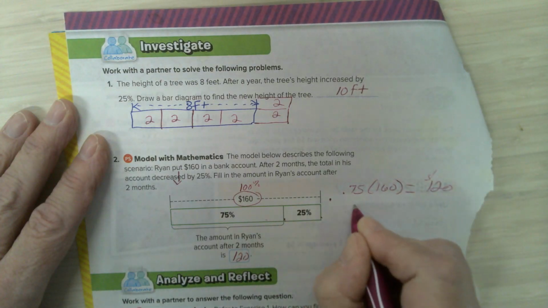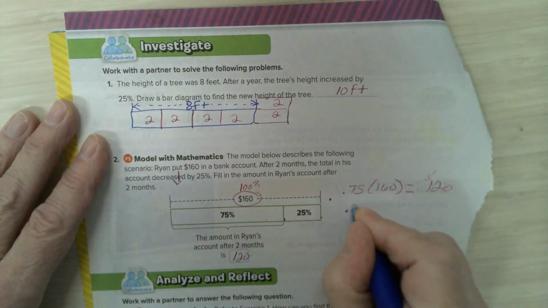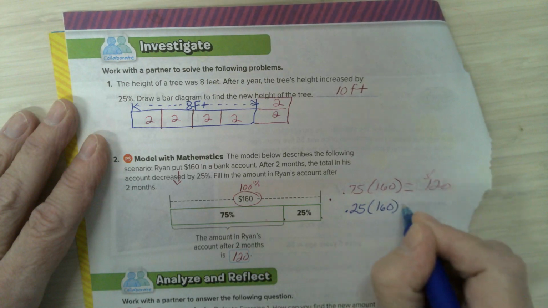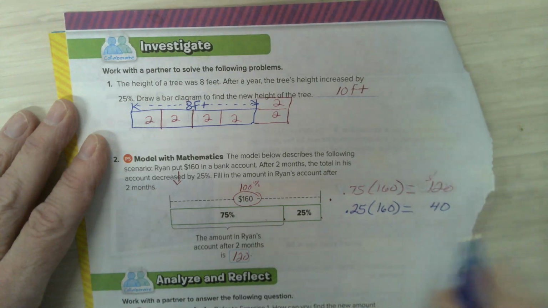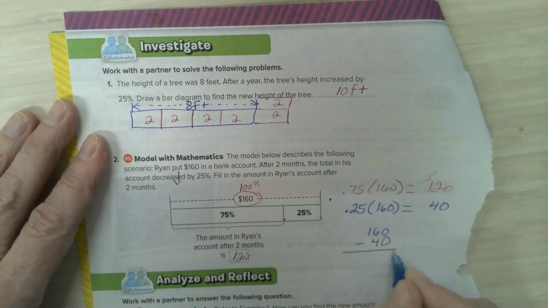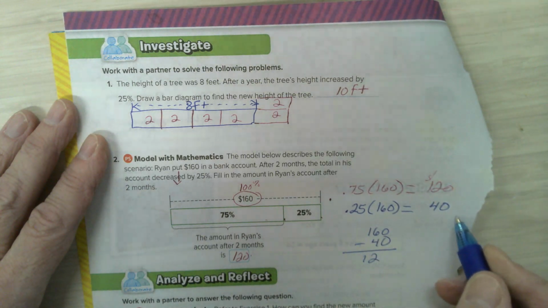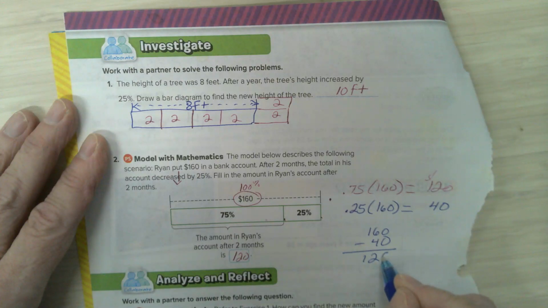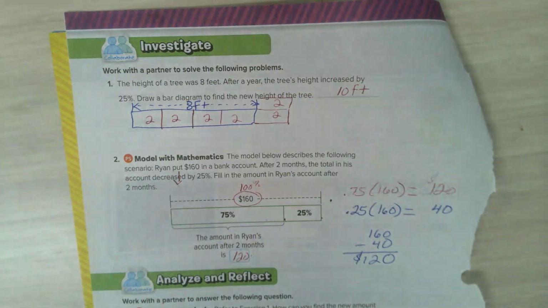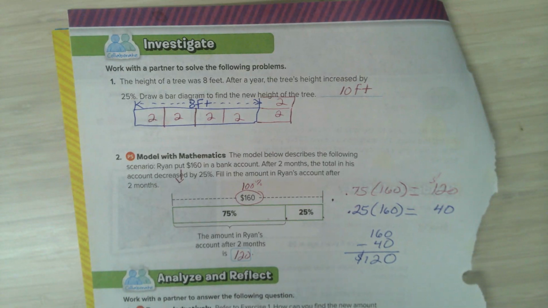If you multiplied 0.25, that's running out of ink, change percent to a decimal, times 160, you're going to get 40. Then you'll have 160 minus 40, because that's how much money they lost or decreased the account by. You would get 120 that way. Both ways will give you $120.